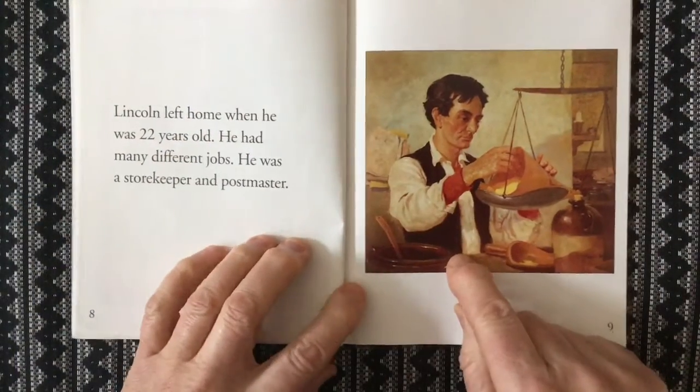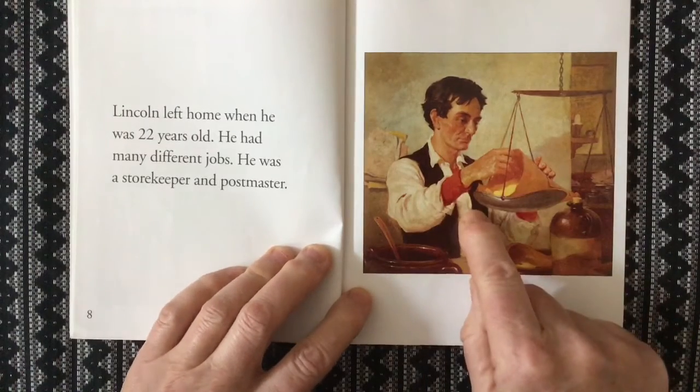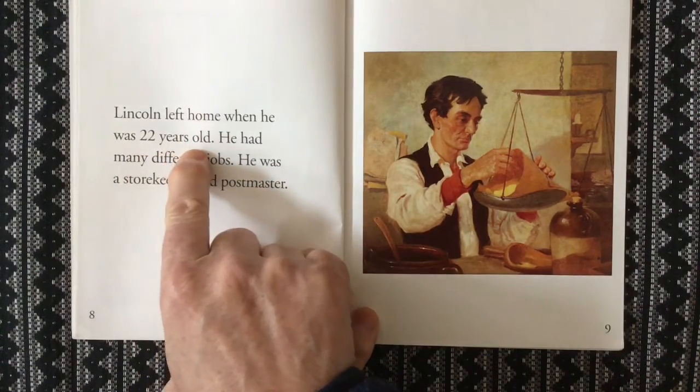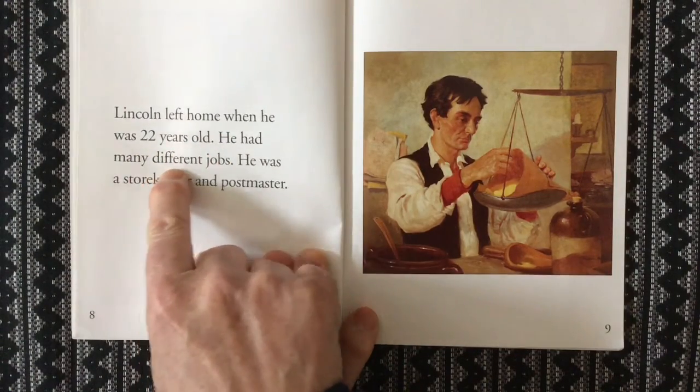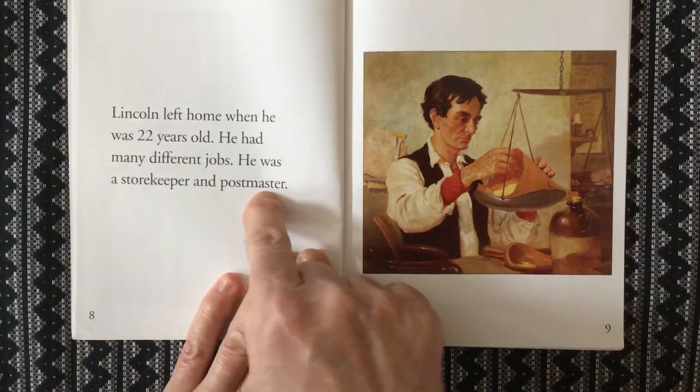Oh, hey, I recognize that picture from the big book. This must be about when he worked in a store. Lincoln left home when he was 22 years old. He had many different jobs. He was a storekeeper and postmaster.